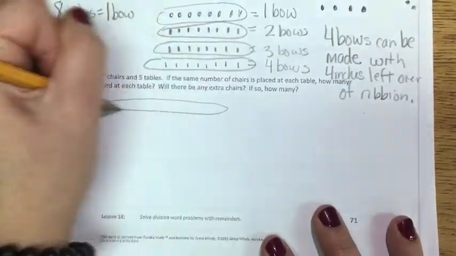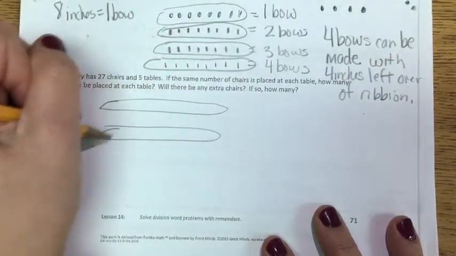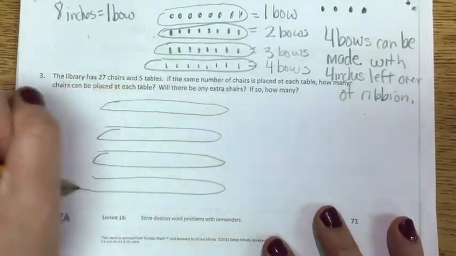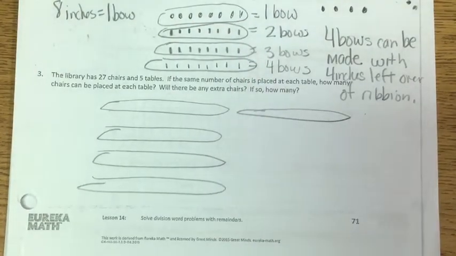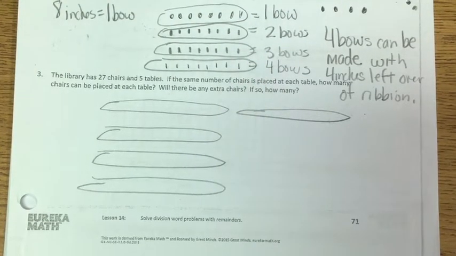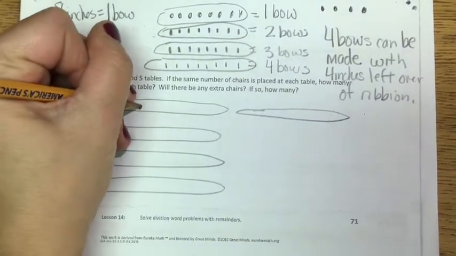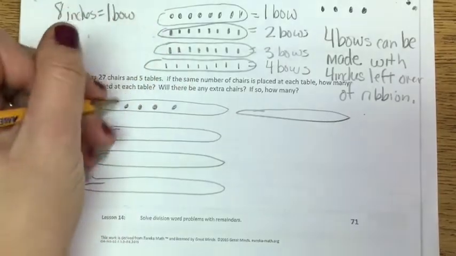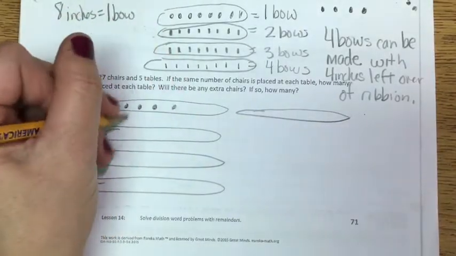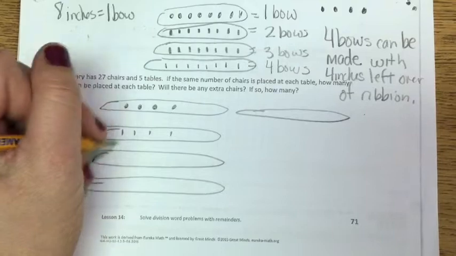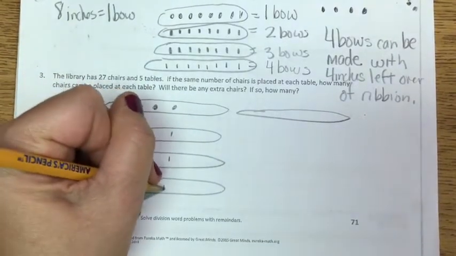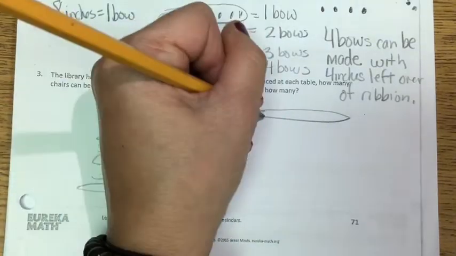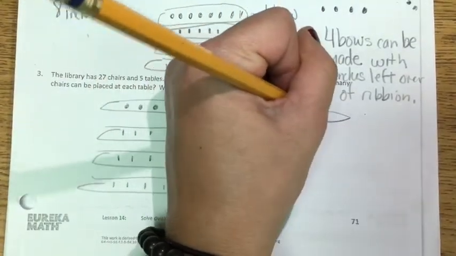All right, so 5 tables. So I know that I have 5 tables: 1, 2, 3, 4, 5. So let's see. I'm going to put 4 chairs at a table. Let's see. That's 4, 5, 6, 7, 8, 9, 10, 11, 12, 13, 14, 15, 16, 17, 18, 19, 20.